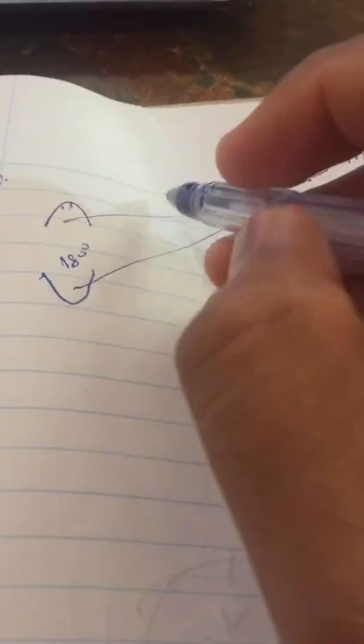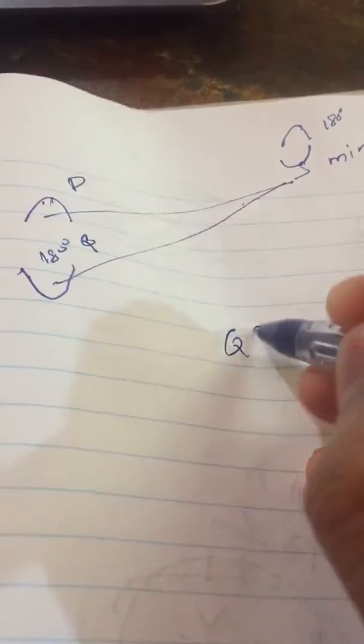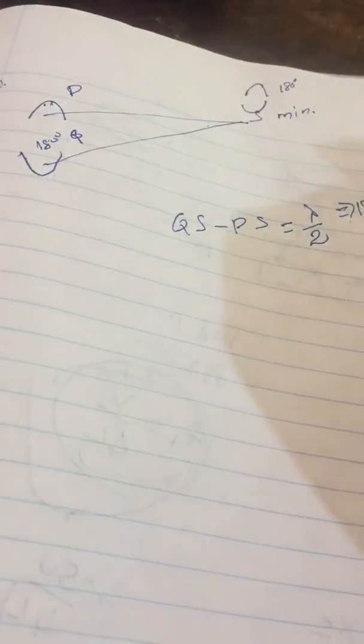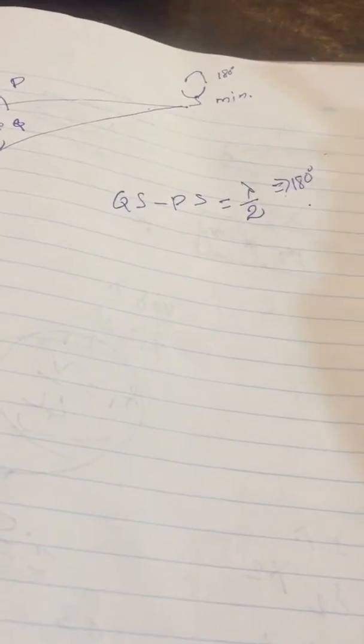Let's say this is P, this is Q. If QS minus PS had been a path difference of lambda by 2, then the path difference lambda by 2 will introduce another phase difference of 180 degrees. They already start with a phase difference of 180 degrees, which means that when they meet, they will have a phase difference of 360 degrees. That means the crest and crest are going to meet and there's going to be a maximum.